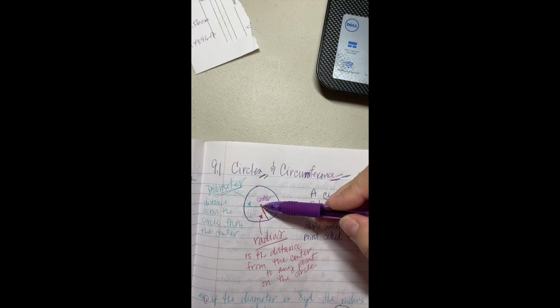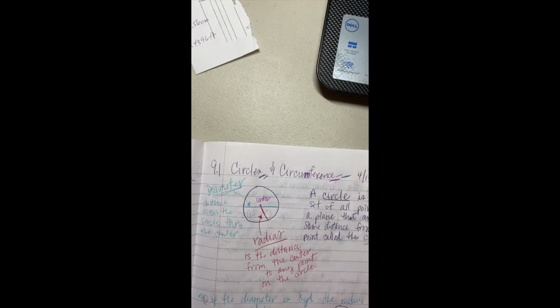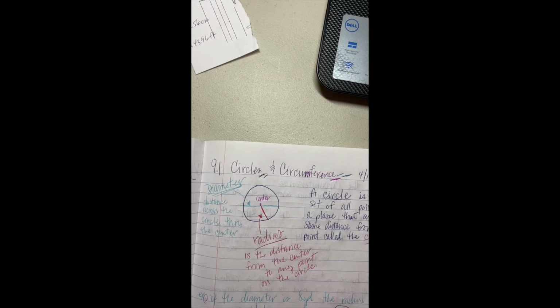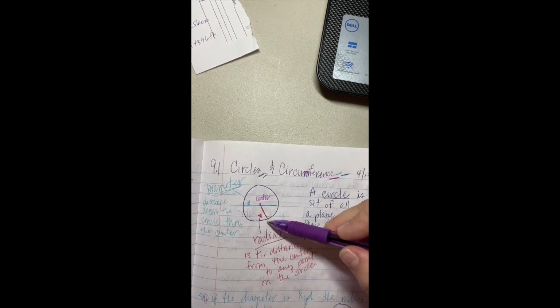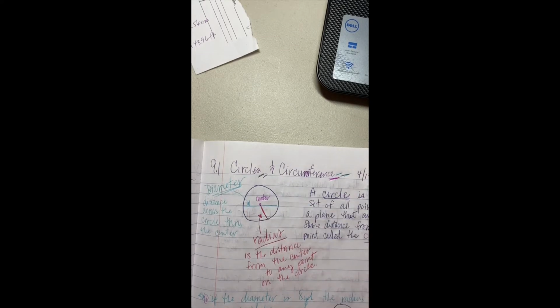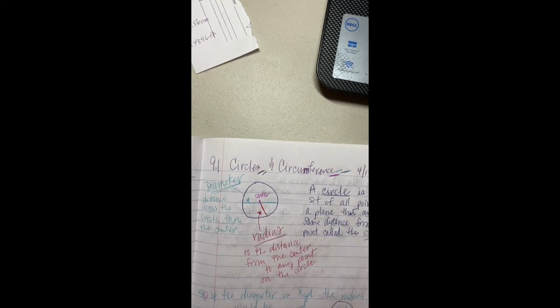And then we have a segment, not a ray, that goes from the center of our circle out to the point on the outside edge of the circle. This is known as the radius. And the beautiful thing about the radius is it's half of the size of the diameter.